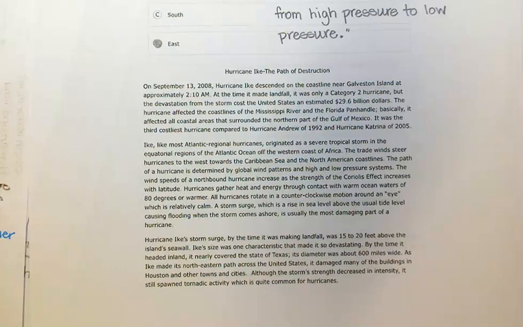Okay, so it's story time, boys and girls. We'll read it together. Hurricane Ike, the path of destruction. On September 13th, 2008, Hurricane Ike descended on the coastline near Galveston Island at approximately 2:10 a.m. At the time it made landfall, it was only a Category 2 hurricane, but the devastation from the storm cost the United States an estimated $29.6 billion. The hurricane affected the coastlines of the Mississippi River and the Florida Panhandle. Basically, it affected all coastal areas that surrounded the northern part of the Gulf of Mexico. It was the third costliest hurricane compared to Hurricane Andrew of 1992 and Hurricane Katrina of 2005.